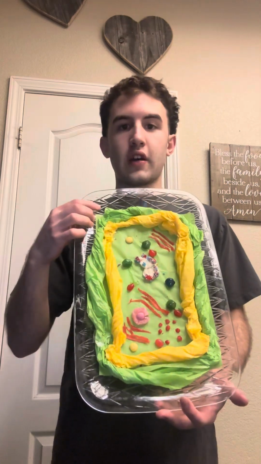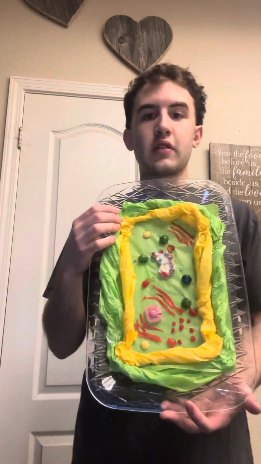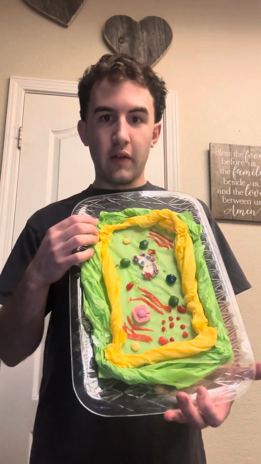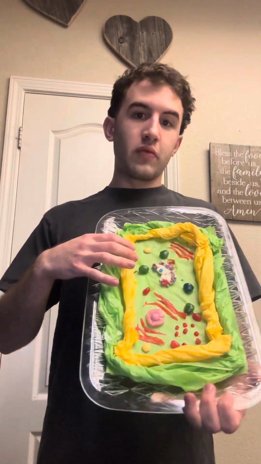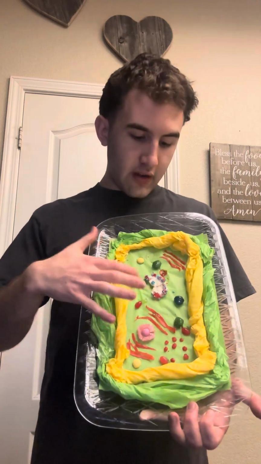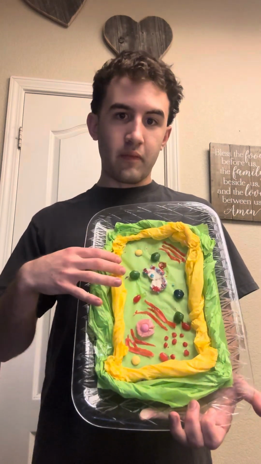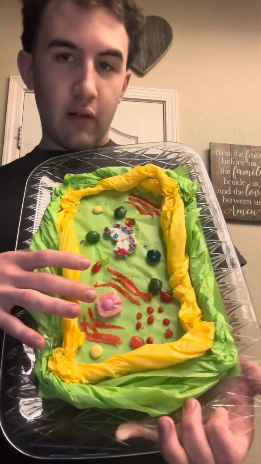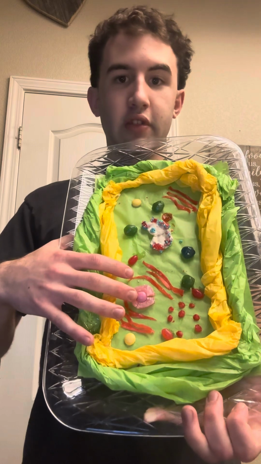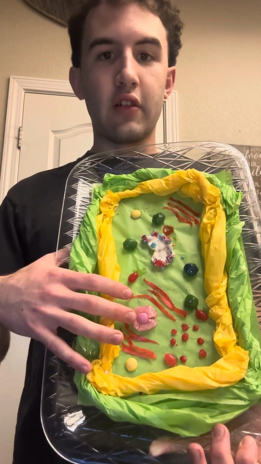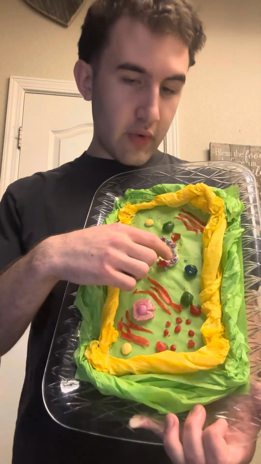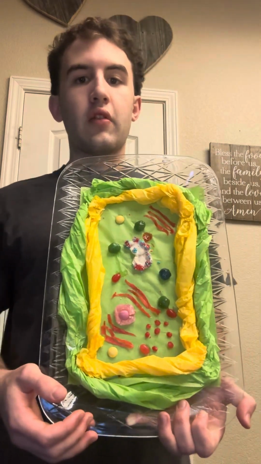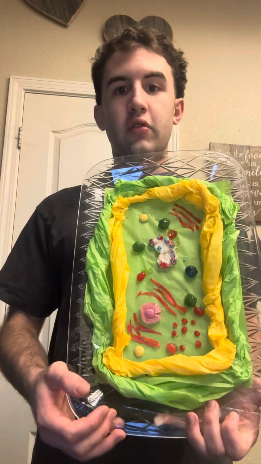Now this is my model that I made to represent the plant cell. This model contains every part of the plant cell with the tissue paper parts being the cytoplasm and the cell wall. And I used different types of candy to make the different parts. But right here I have the nucleus, which is the DNA of the cell. I used marshmallow and nerd gummy clusters in order to make the vacuole of the cell, which is the storage for the cell.